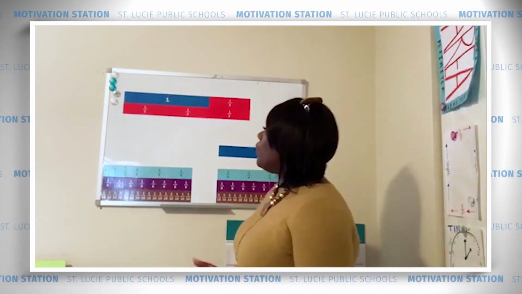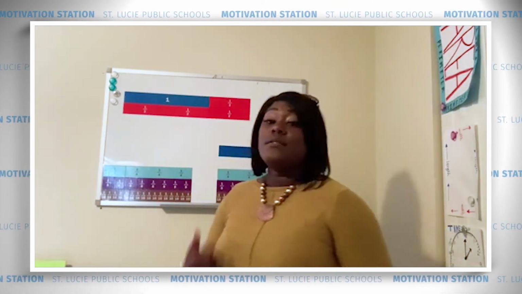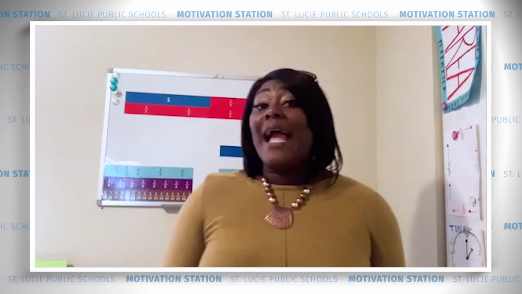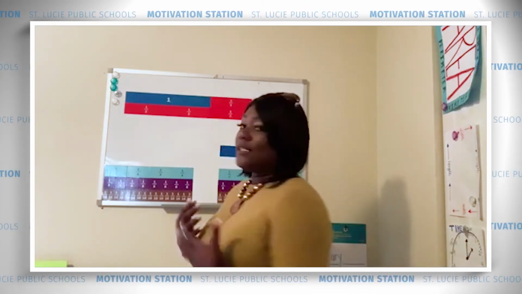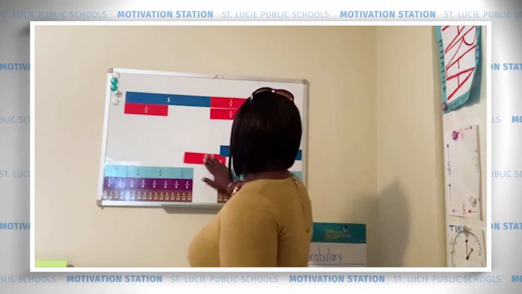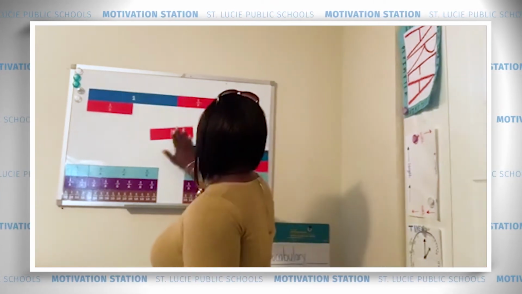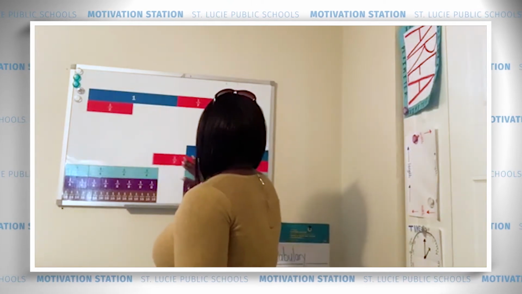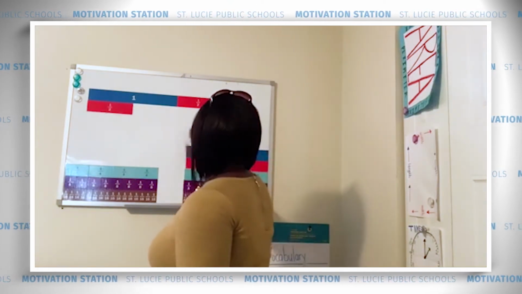And that brings me into today's lesson. We're going to continue to work with representing fractions that are greater than 1. We will represent those fractions using a mixed number as well as an improper fraction. So let's move into a little bit more practice.